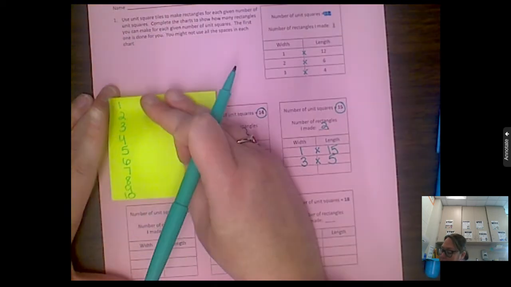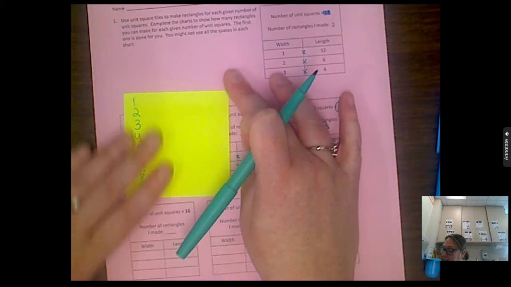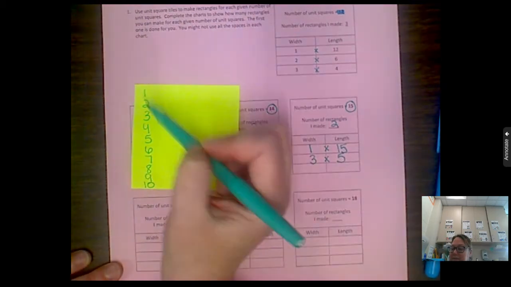So the number of unit squares is 16. So what are we always going to start with?